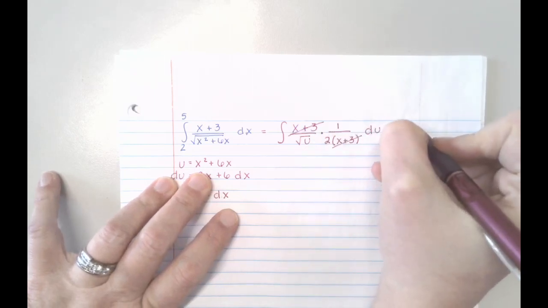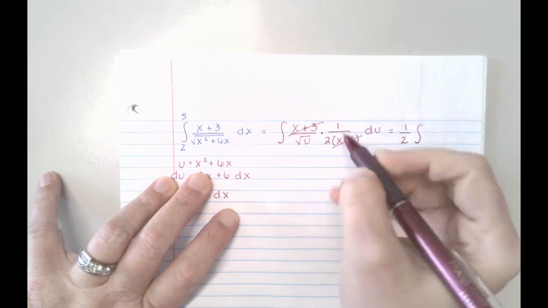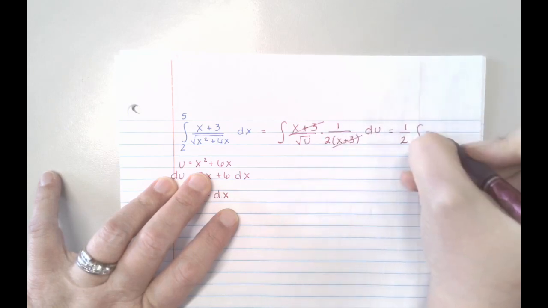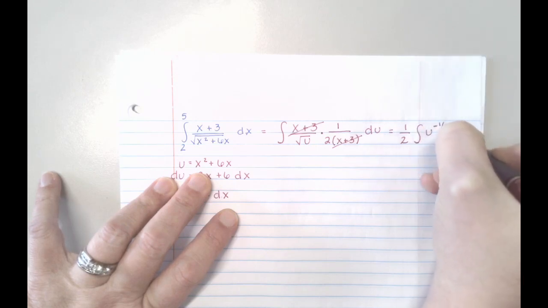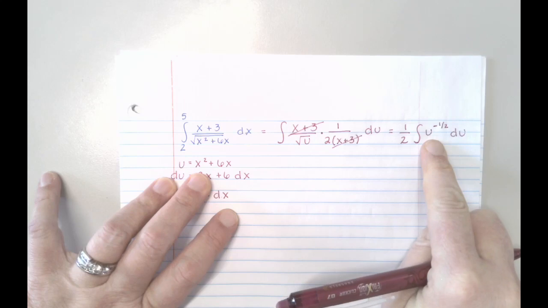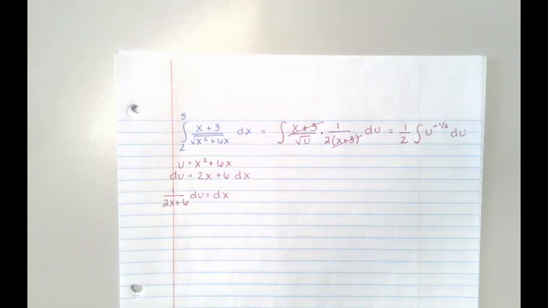So now what I have is 1/2 times the integral of 1 over the square root of u, which I'm going to think of as u to the negative 1/2 power. But I can integrate that. I know my integral rules for that, and I'm integrating in terms of u, so that's what I'm allowed to do here. Okay, so let's do that.